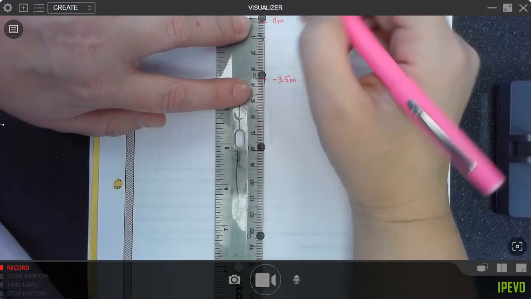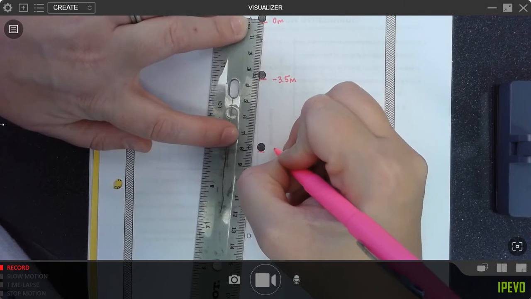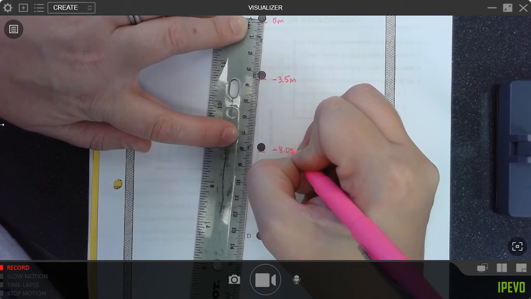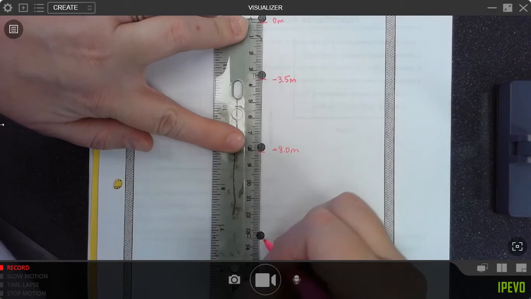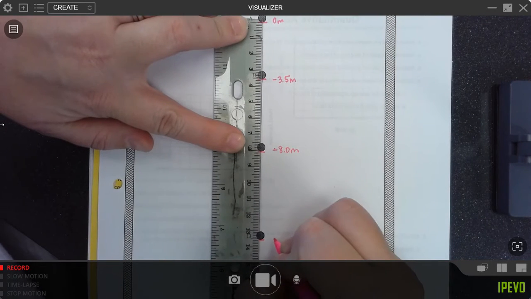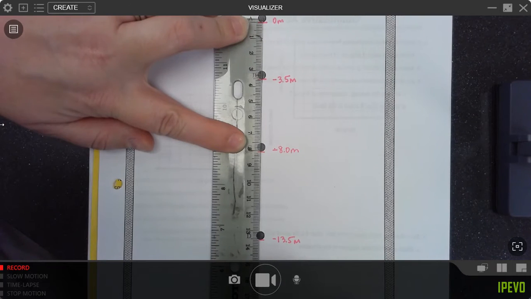Just hang on. And if I measure all the way down to the next one, here I'm at minus 8 meters. Next, I'm going to measure down to the bottom of D, and that's minus 13.5 meters. And then the bottom of E is going to get me to negative 20.0 meters.